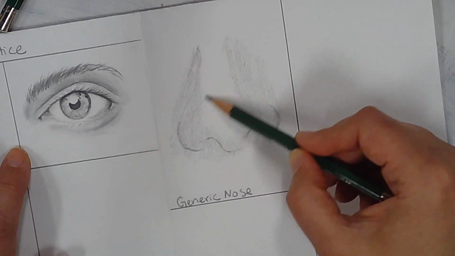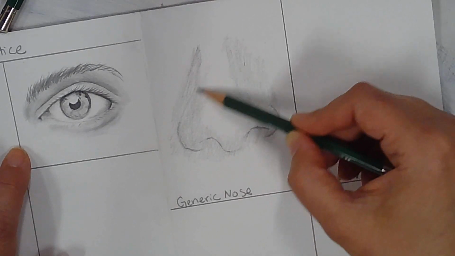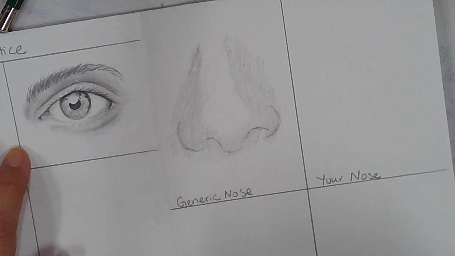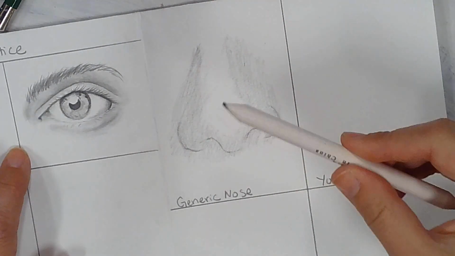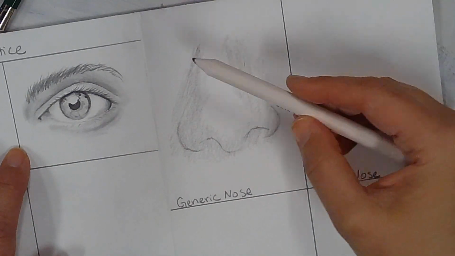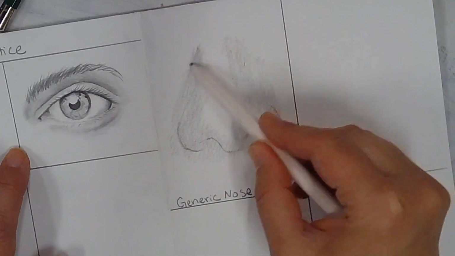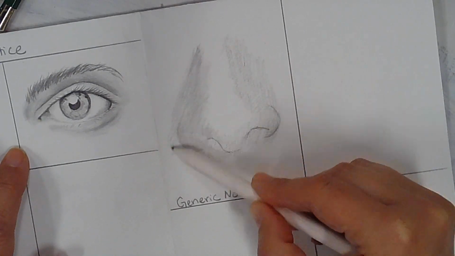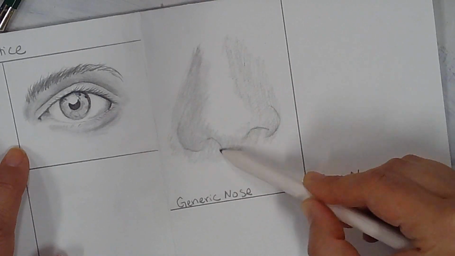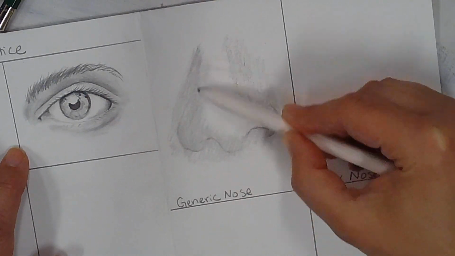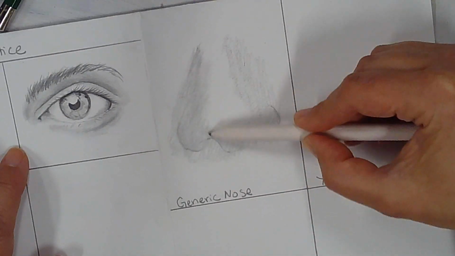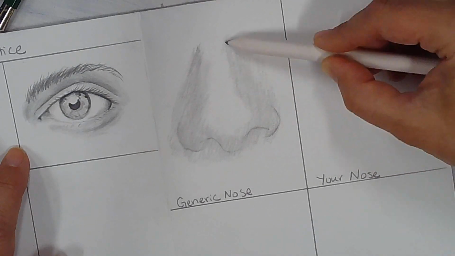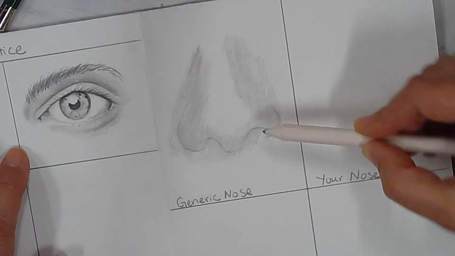So we're just going to start out just like this with this basic kind of layer. Again, leaving the middle area lighter, right? So this is just light. Now we're going to go into it with the blending stump. I'm going to use the side of my blending stump because I want it to be smooth. And so I'm barely touching it, barely. And just kind of going over it. I'm going to be bringing the value kind of more into the middle so that I can get those very light values. And I'm using a circular motion with the side of the blending stump.